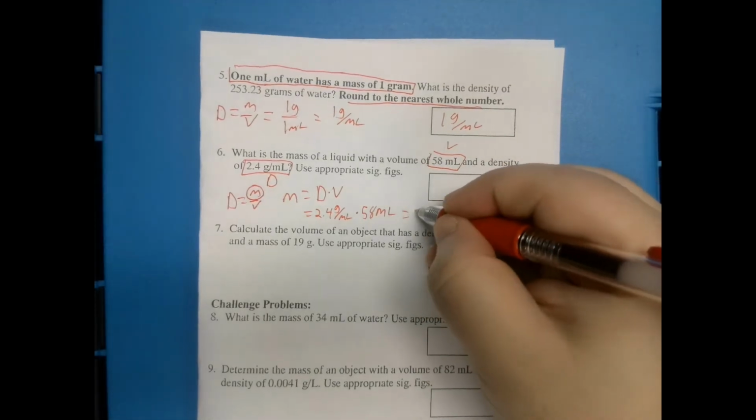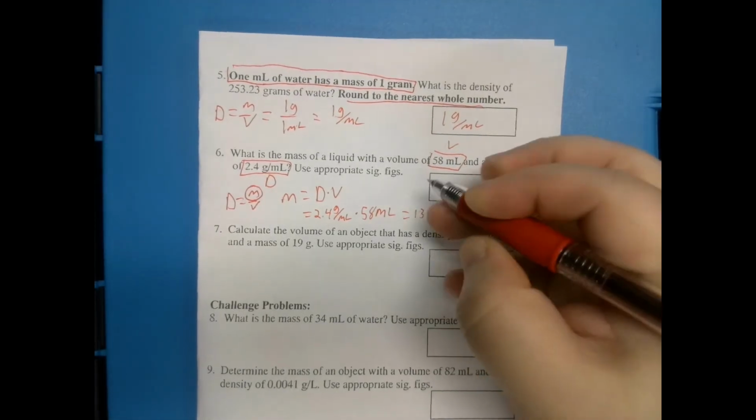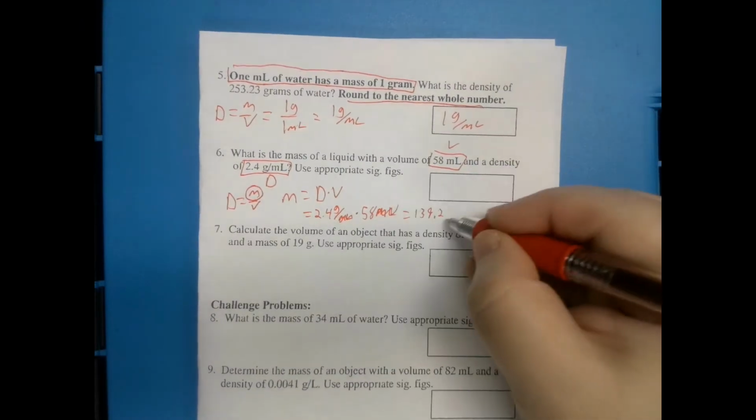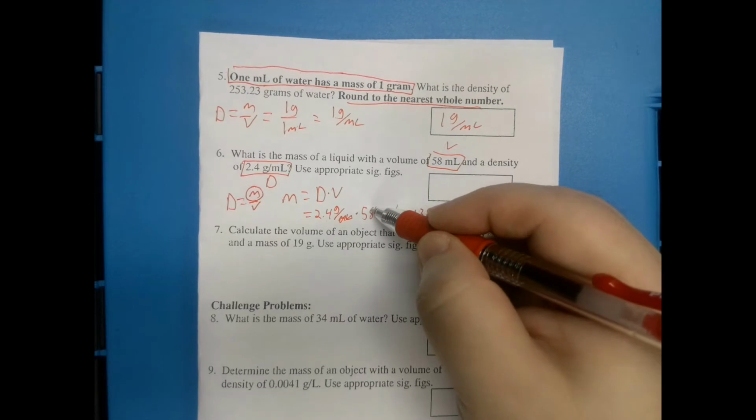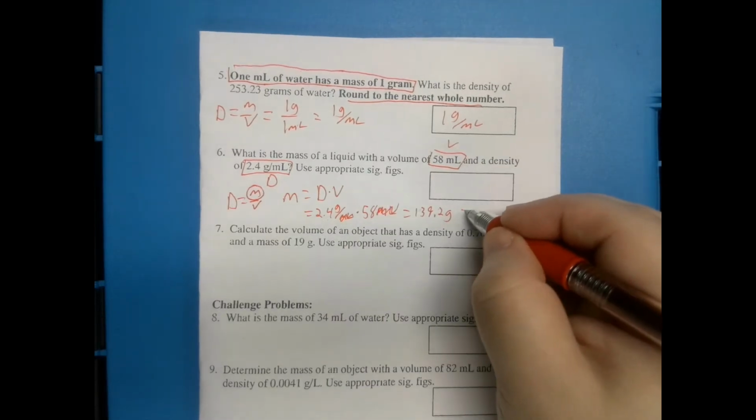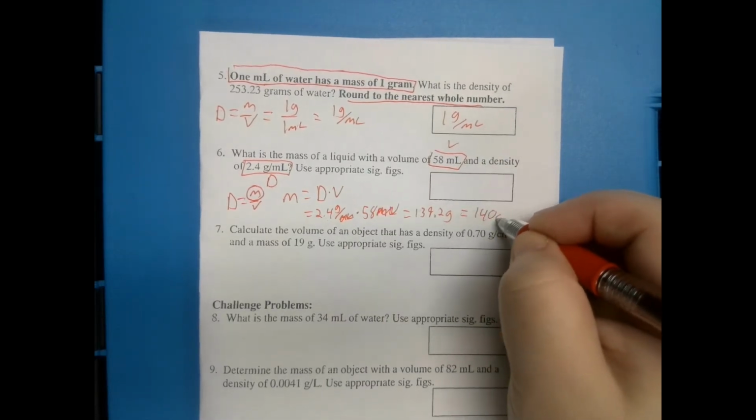And that is equal to 139.2. Milliliters cancel each other out, giving us grams. This had two significant figures, that had two significant figures, so we would round this to 140 grams.